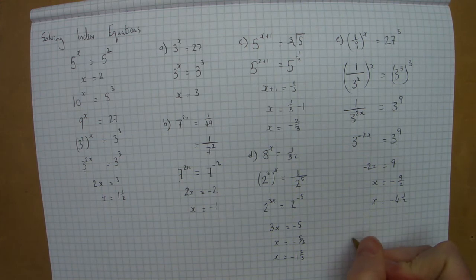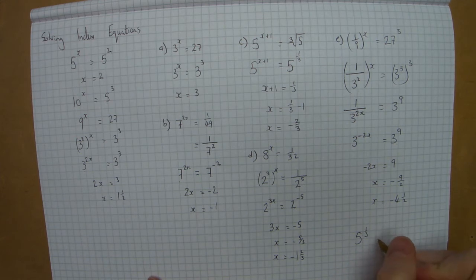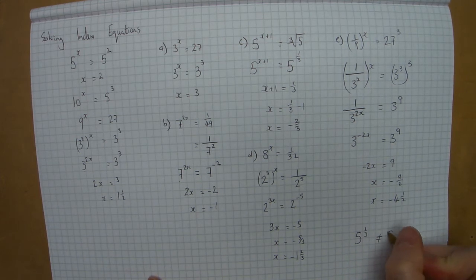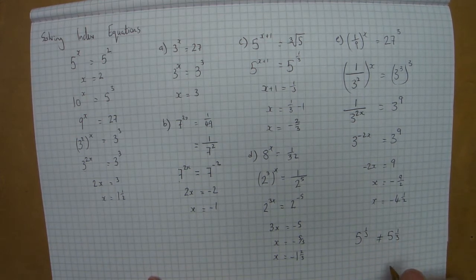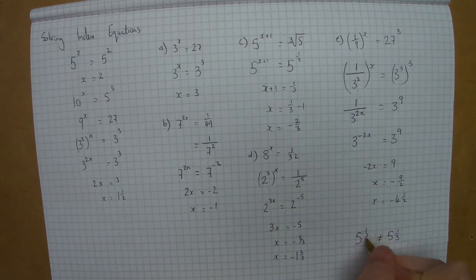Just something to be careful of. If we have 5 to the power of a third, make sure that you put it as to the power of a third. It is not equal to 5 and 1/3. So whenever you're writing powers, make sure you write them small and as a superscript, as a power. Try to make that really obvious.